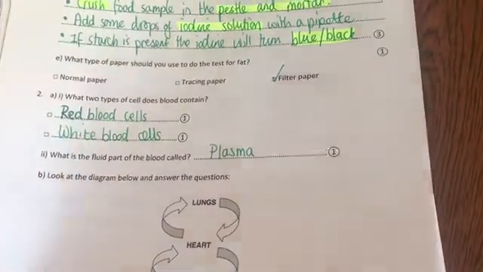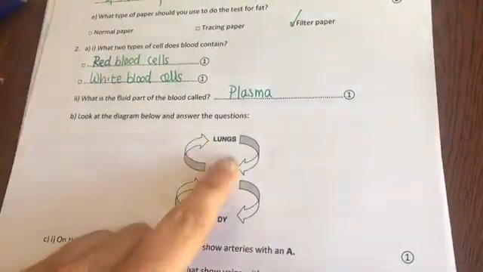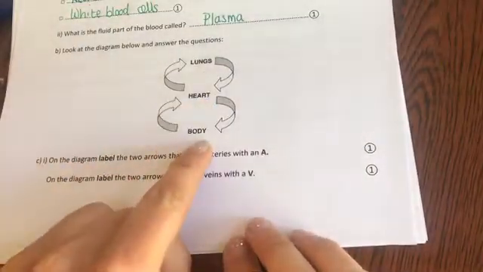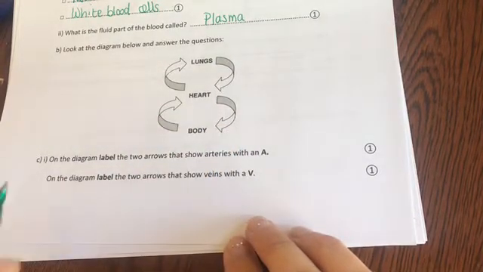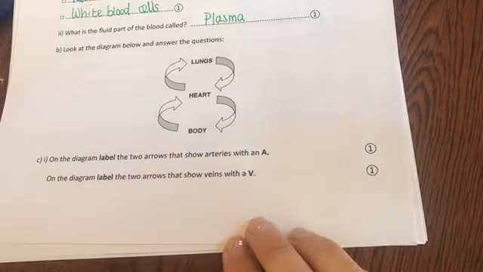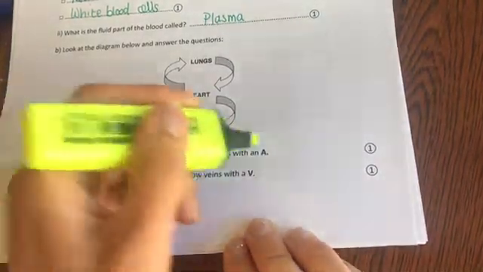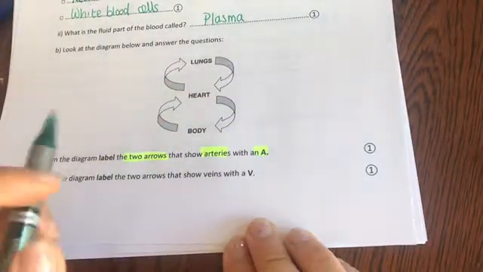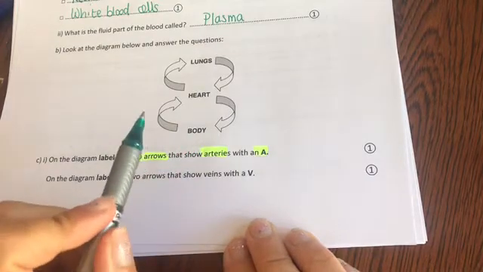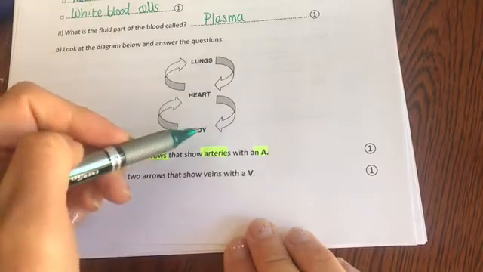Okay, on to part B of question 2, so 2B. Look at the diagram below and answer the questions. So we've got the lungs, the heart, the body, and then we've got these arrows representing the blood vessels. So it says, on the diagram, label the 2 arrows that show the arteries with an A. So if you remember, arteries carry blood away from the heart.